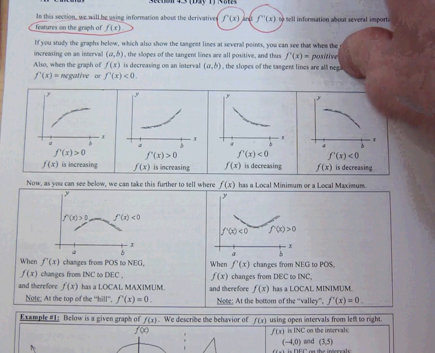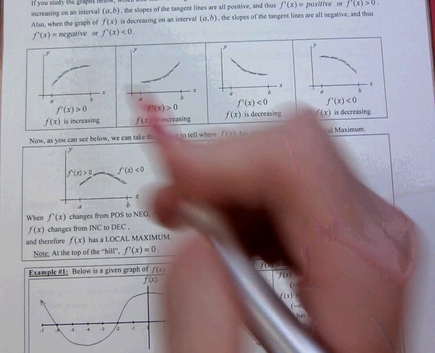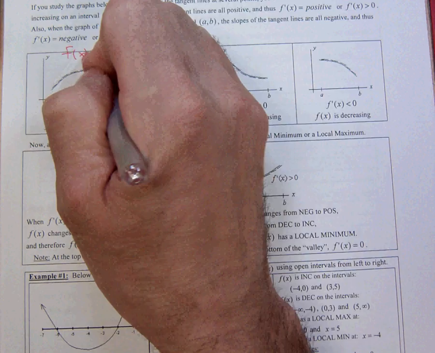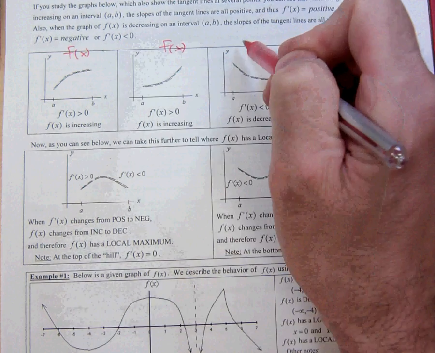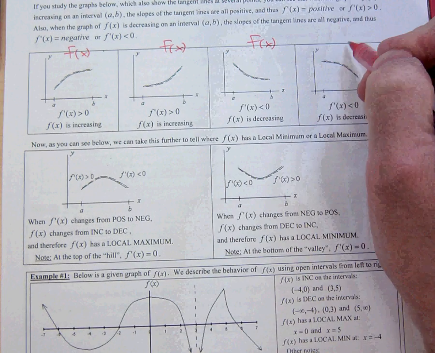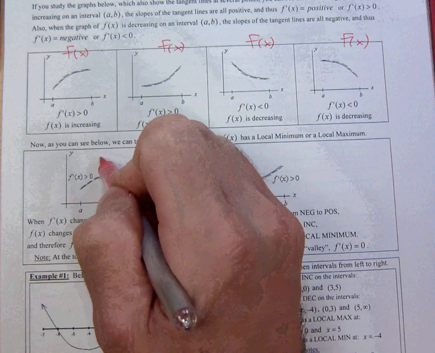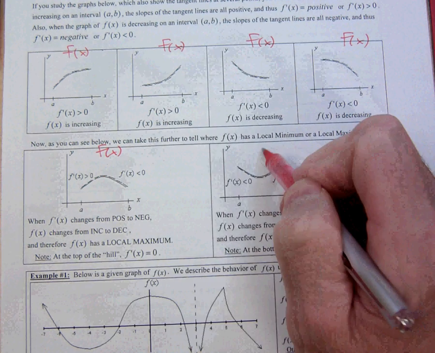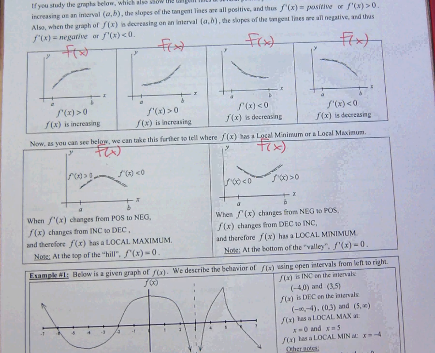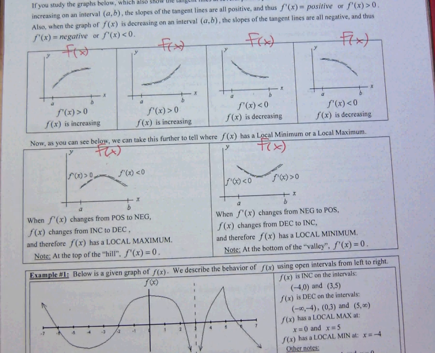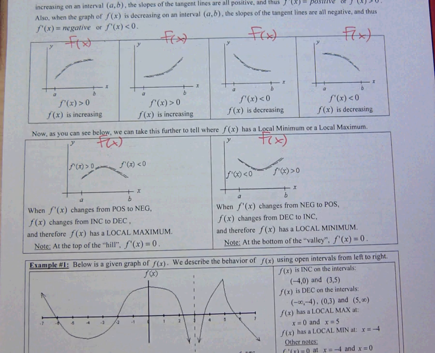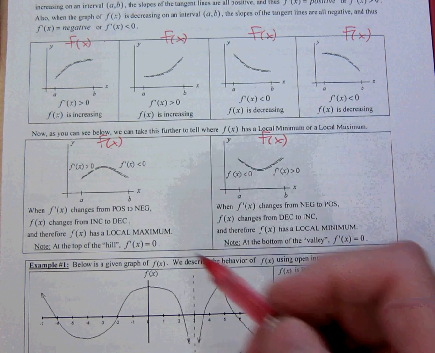Okay, so here's what I want you to do. I want you to label all of these as being f of x. It's very important, because by the end of the hour, these are no longer going to be f of x. They're going to be f prime. So I want you to make sure that when you look back at your notes, you understand that these are all f of x. Got it? All of them.